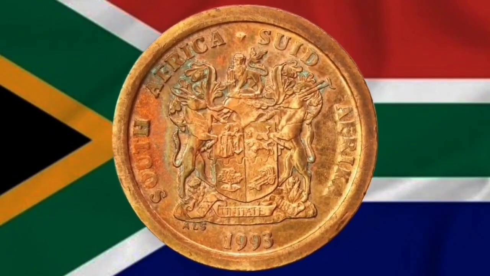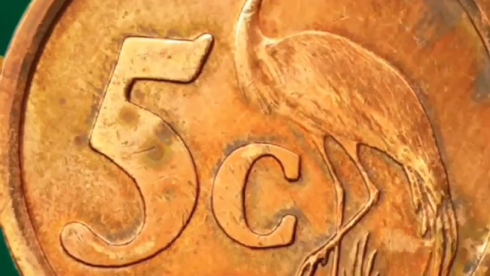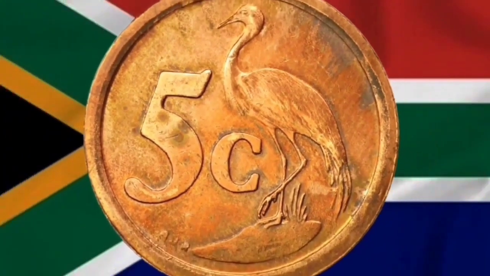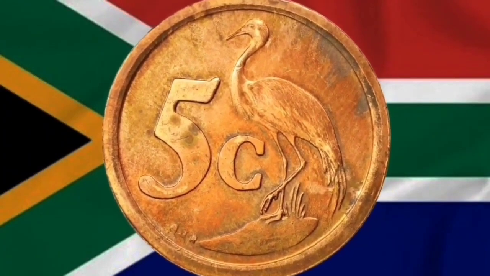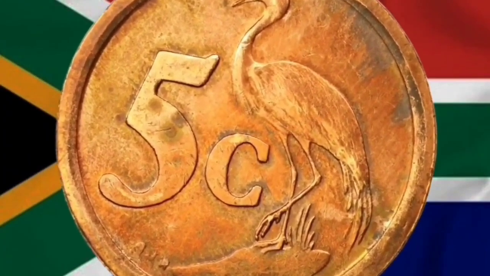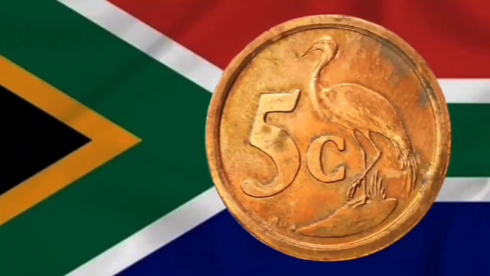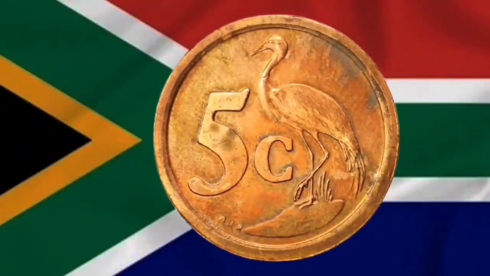Preserve your coin's condition. Avoid cleaning it with chemicals or scrubbing. Instead, handle it with gloves or by its edges and store it in a soft, airtight holder to avoid scratches and exposure to moisture.